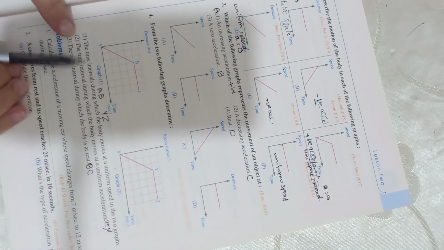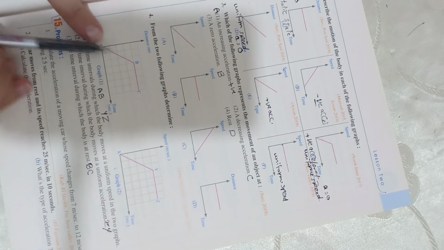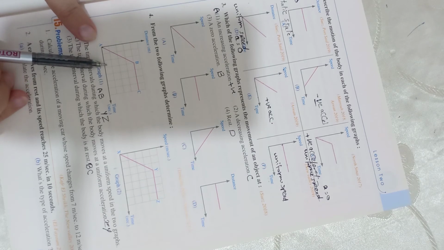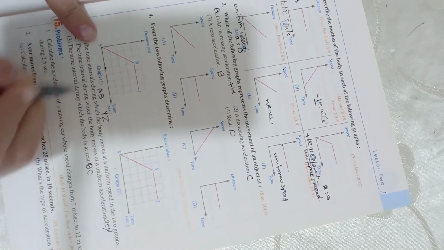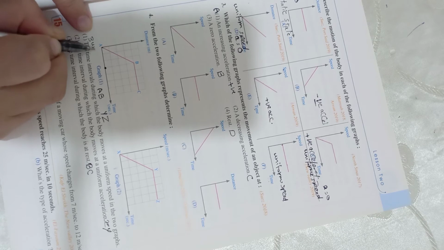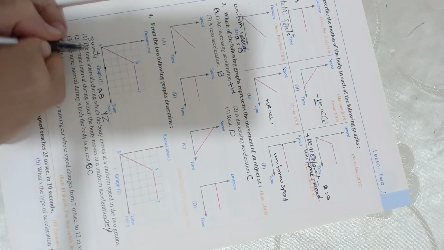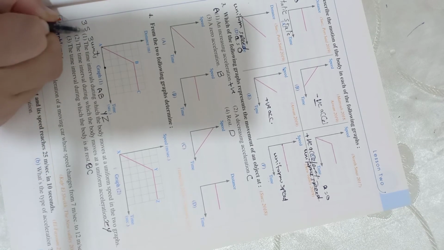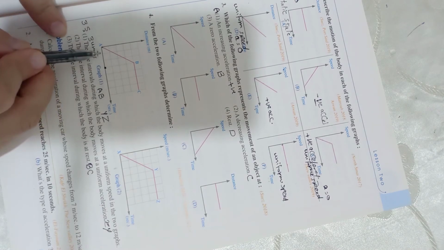We can calculate the time. Okay. AB, squares 2, 3. Okay. This is 3 units, 3 seconds, if we take that each square equals one unit or one second.